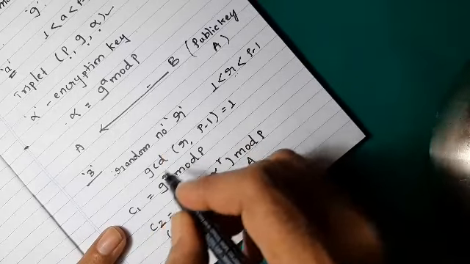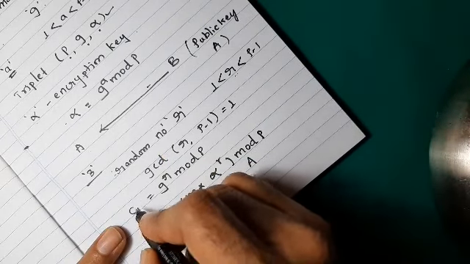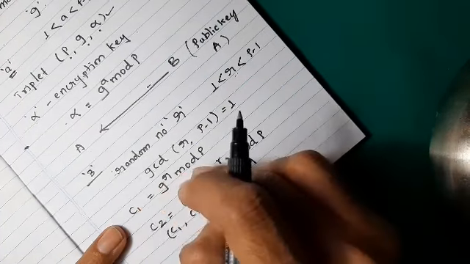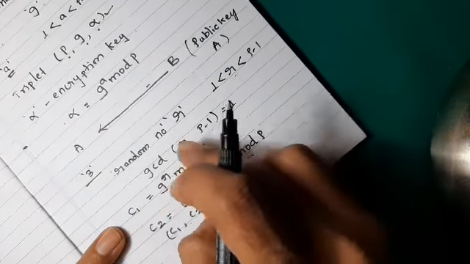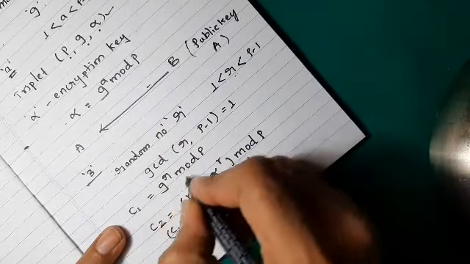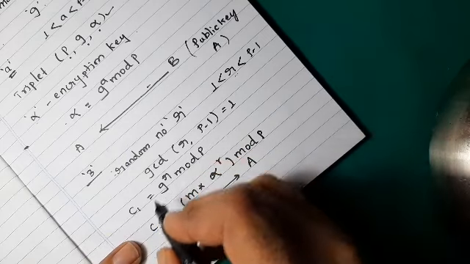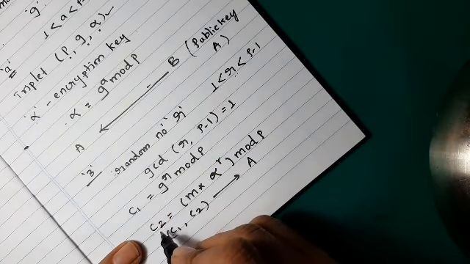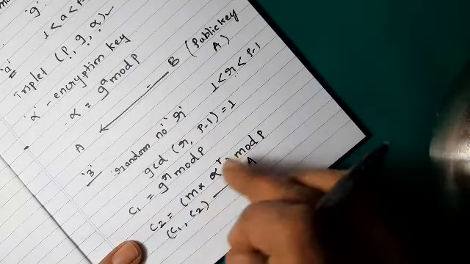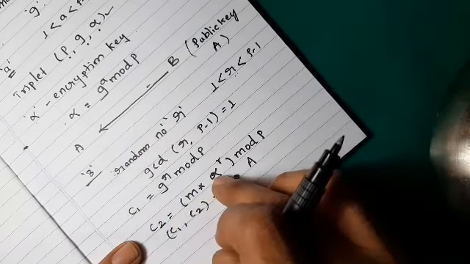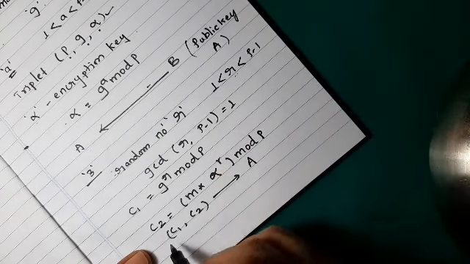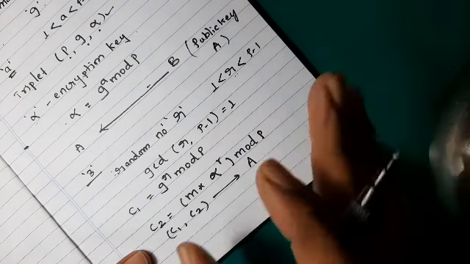Now B will perform this calculation. First he calculates C1. C1 is equal to g raised to r mod p, where r is the random number. He already has g and p. Similarly, he also calculates C2 using the encryption key alpha, that is m into alpha raised to r mod p. Then he sends both C1 and C2 to party A.